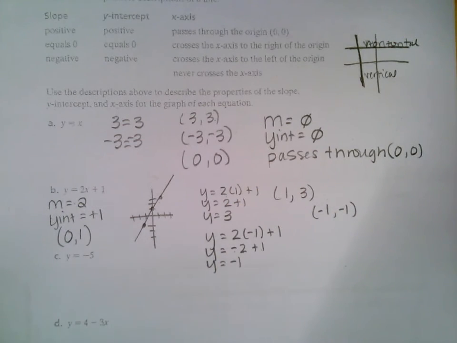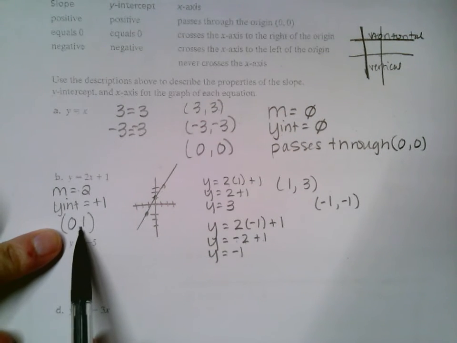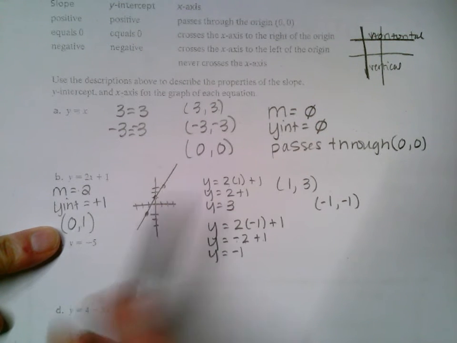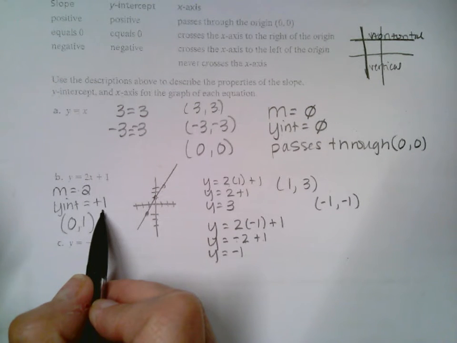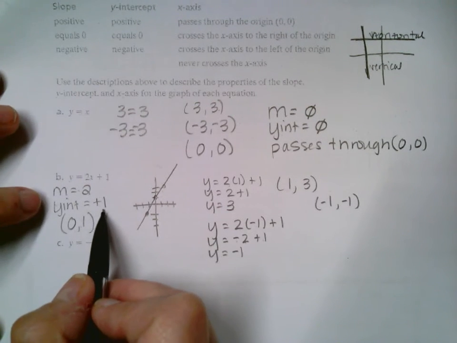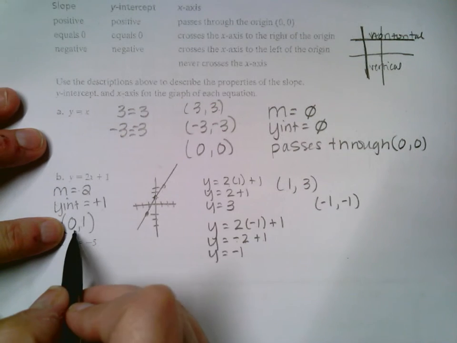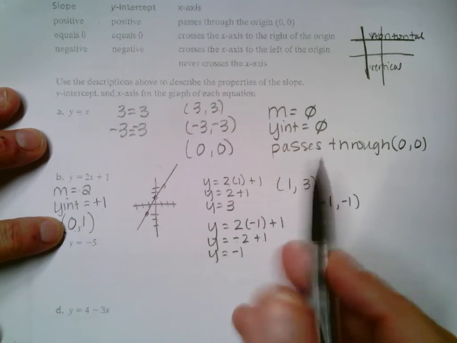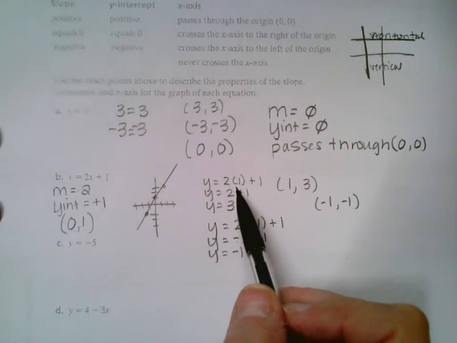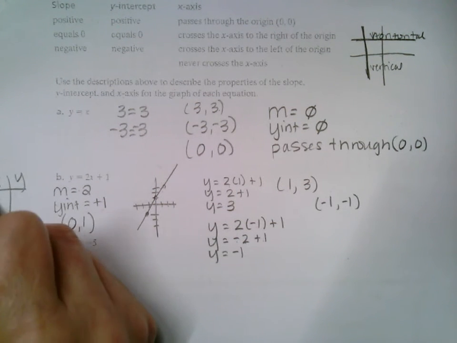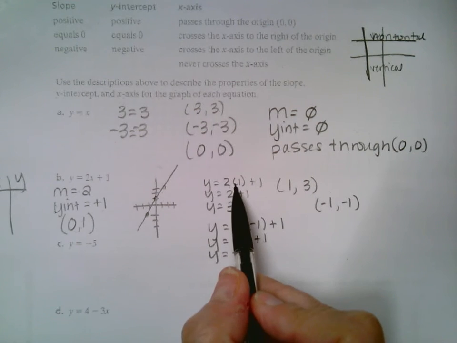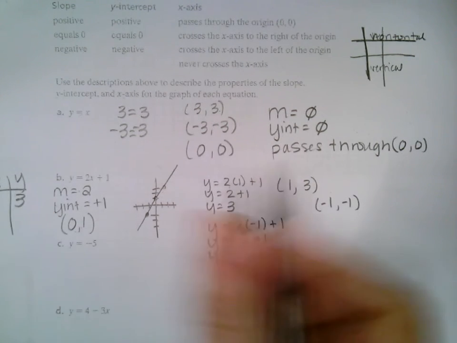I just made a line by pulling random numbers. So I knew that 0, 1 was going to be a coordinate pair because my y-intercept was 1, and my y-intercept is y when x equals 0. The other one, I picked 1, I plugged it in, and I found out that y is equal to 3 when x is 1.